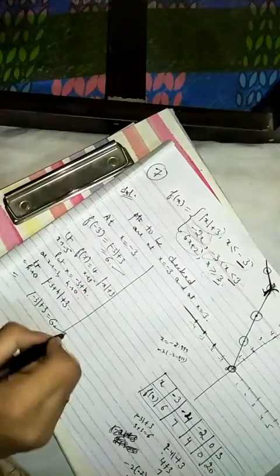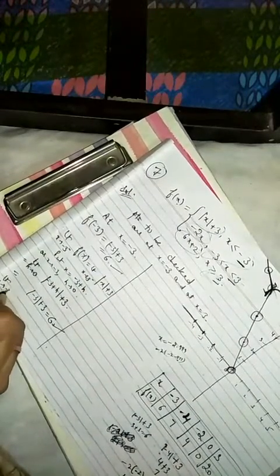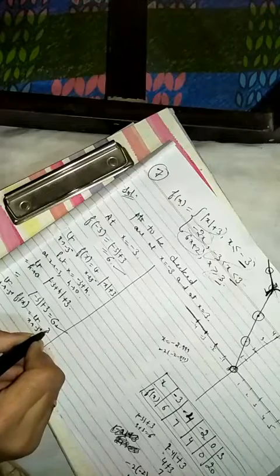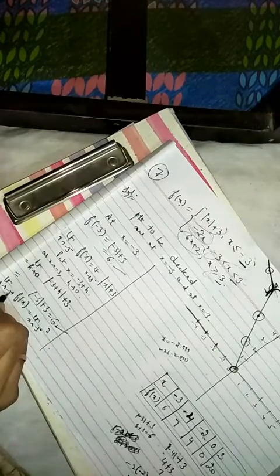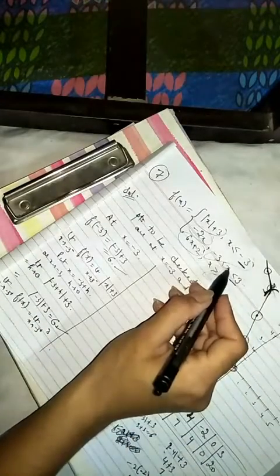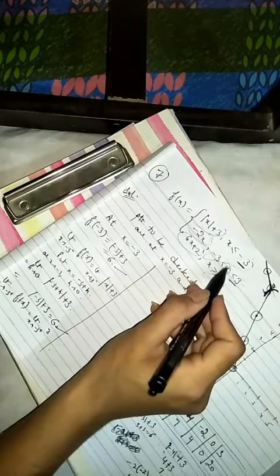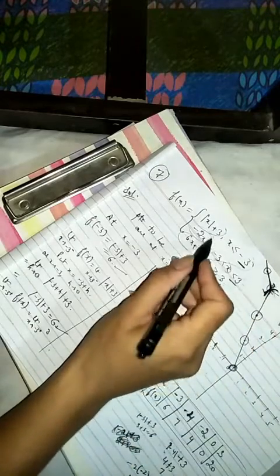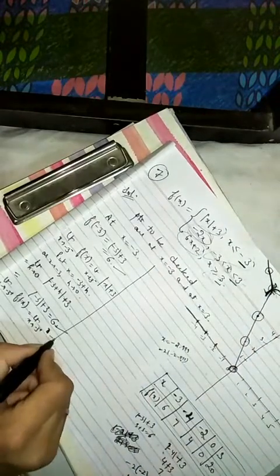So 6 and 6. Now come on to the right hand limit f of x. Limit x tending to minus 3 positive, minus 3 from the right hand side. So you will take this function, because when x is greater than minus 3, you will approach the point at minus 3 from the right hand side. So you will take the function this, which is minus 2 into x.